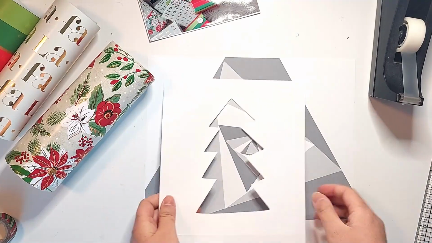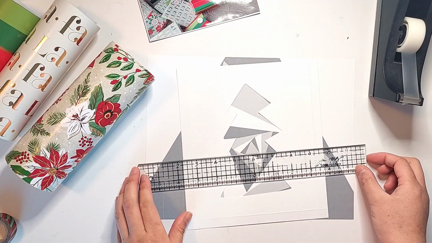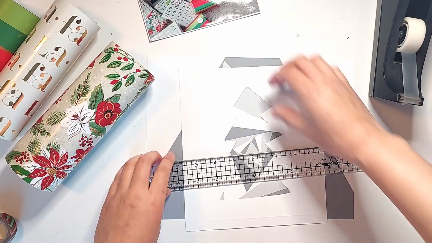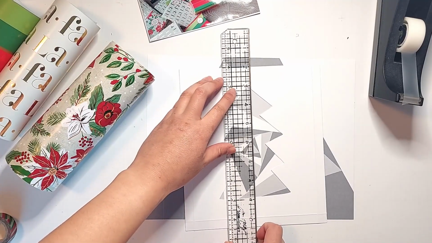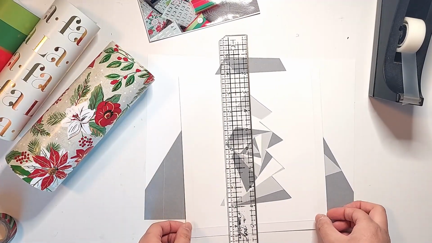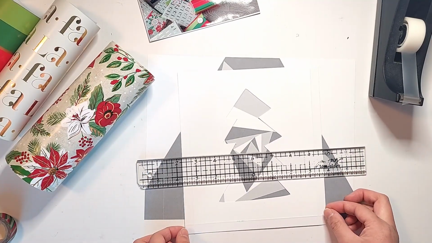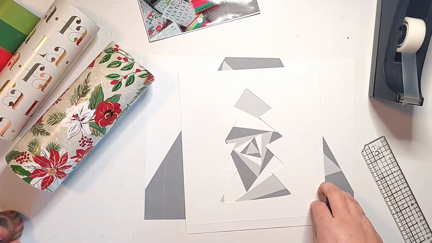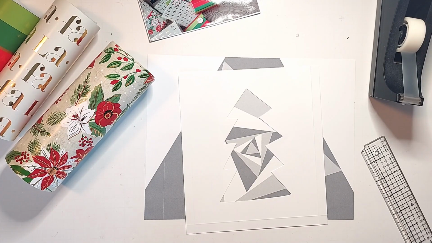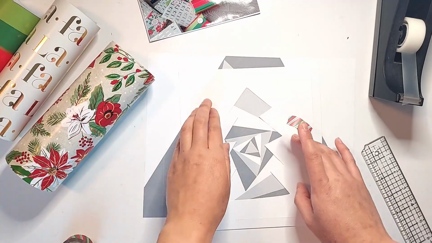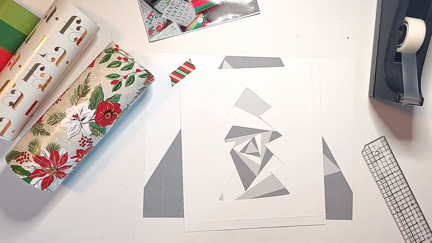Next, I'm taking my window and flipping it over so that the front of my window is facing down on the template. And I'm going to make sure that the smallest triangle on the template is centered in my tree window. Once that's centered, I'm just adhering that down with my washi tape just temporarily onto the template. And now comes the fun part of filling in my tree.